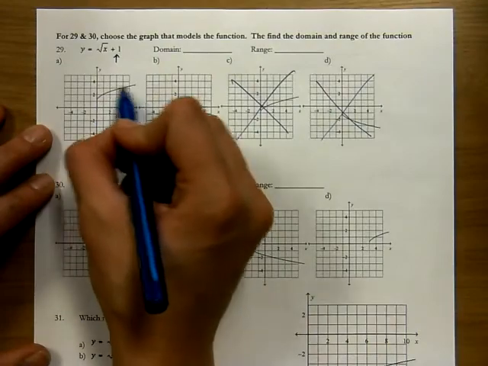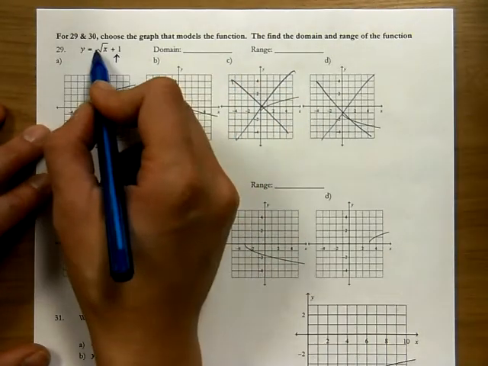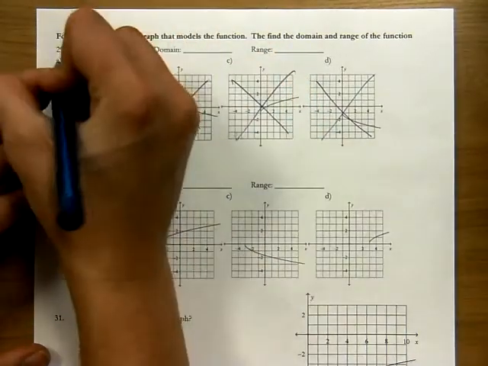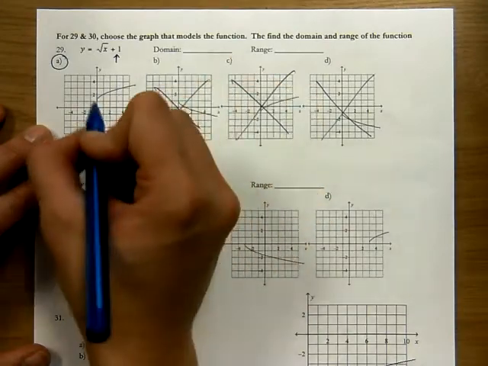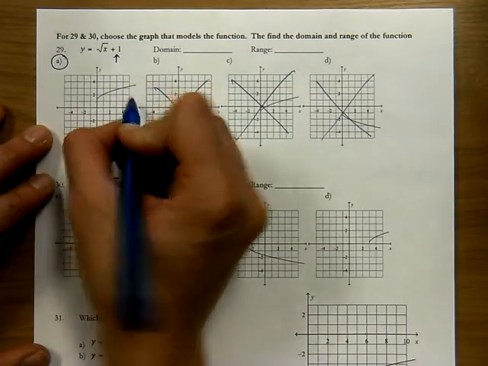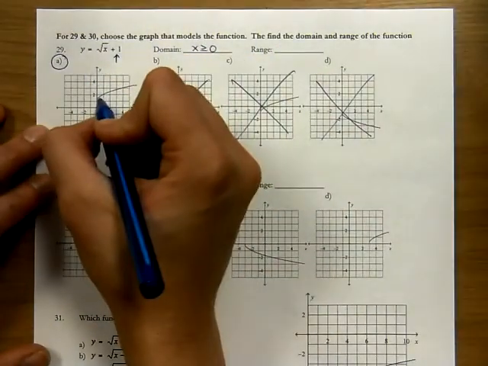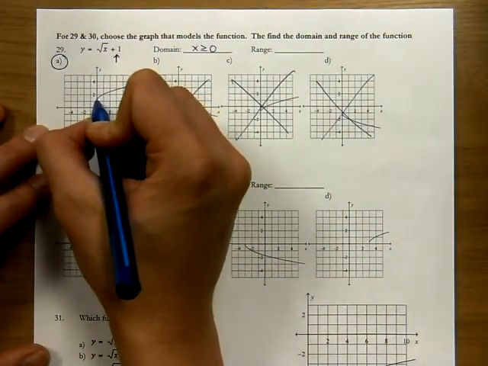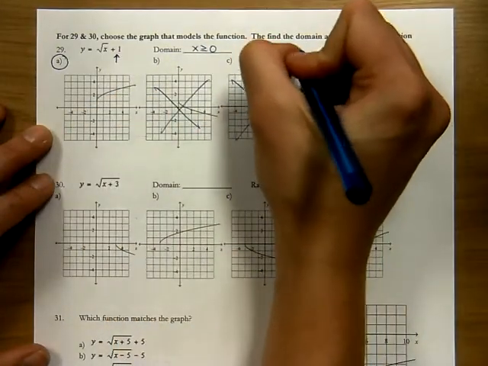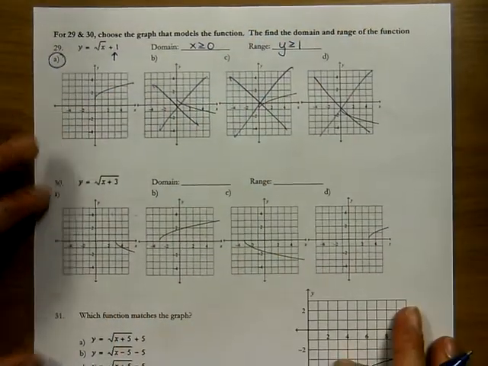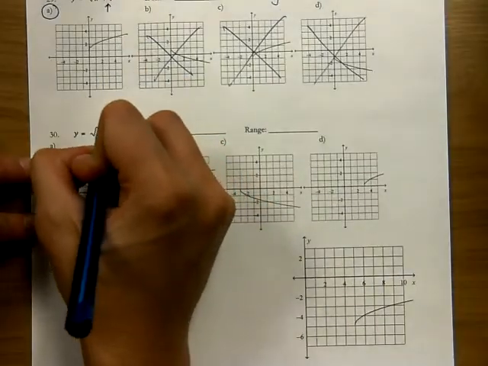Now the difference is this one is opening up. This one was reflected. Because there's not a negative out front, I know it's not reflected, so A must be the correct graph. The domain is my possible x values, and x goes from 0 all the way to the right, so x is greater than or equal to 0. The range, well, that's my y values. My lowest y value will be 1, and then it goes up above that, so it's y greater than or equal to 1.